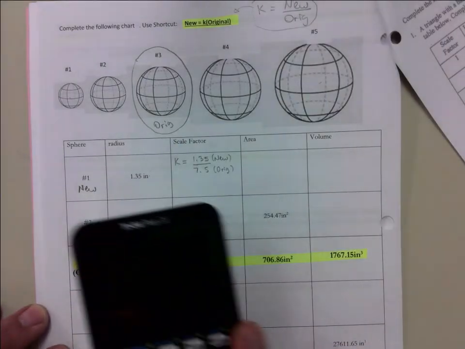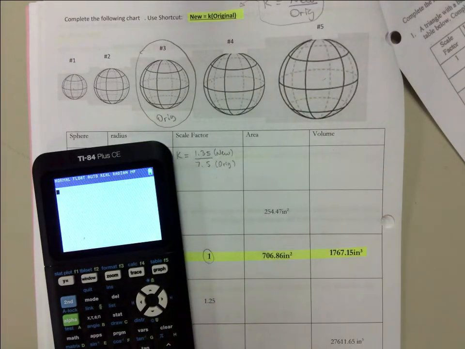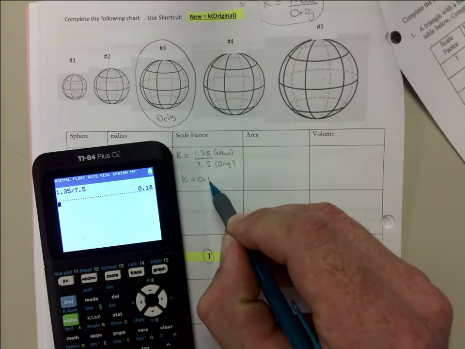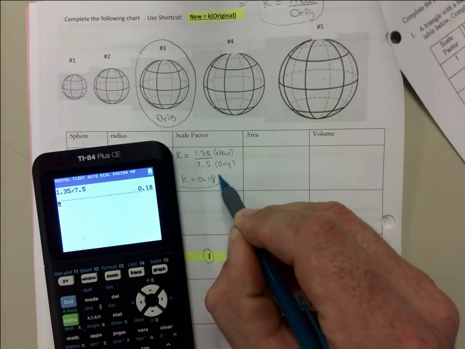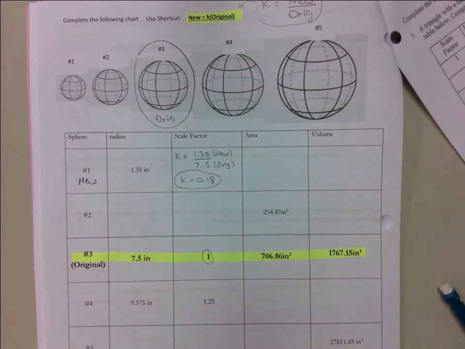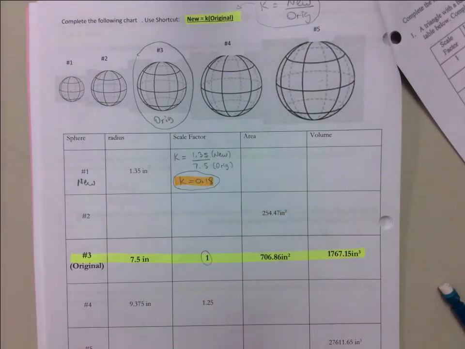So for a fraction, please get rid of the decimals. So the best way is to just divide them. 1.35 divided by 7.5, and you get K is equal to 0.18, okay? That is important. Once you have K, right, I'm going to give it a color here to stand out. Once you have K, the other ones are fairly easy to figure out.